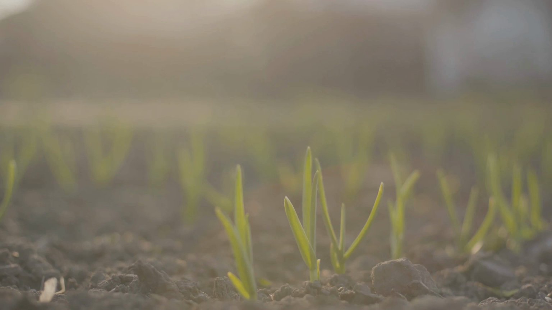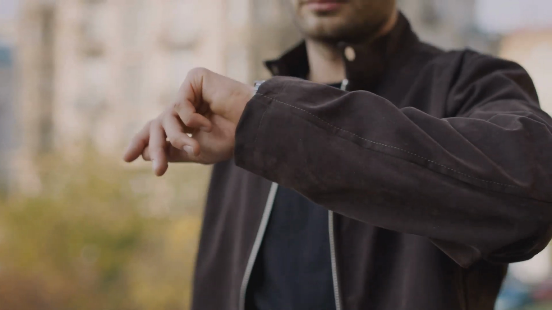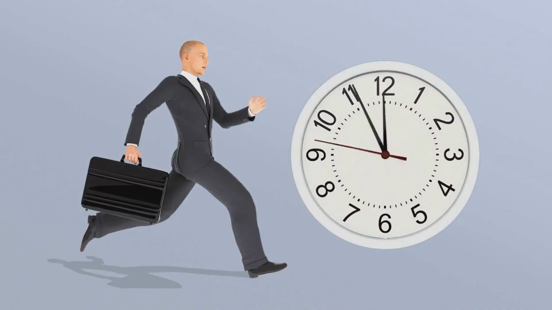Now, why are deadlines so crucial in goal setting? They create a sense of urgency, a ticking clock that pushes us to move forward. Without a deadline, it's easy to fall into the someday trap. Someday, I'll start my own business. Someday, I'll write that book. But someday often translates into never.